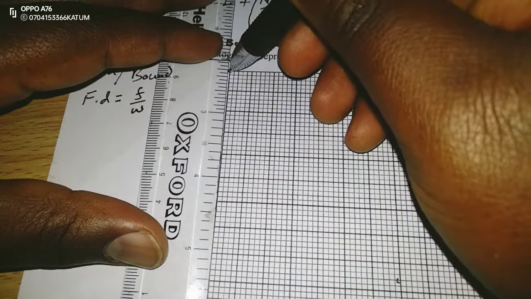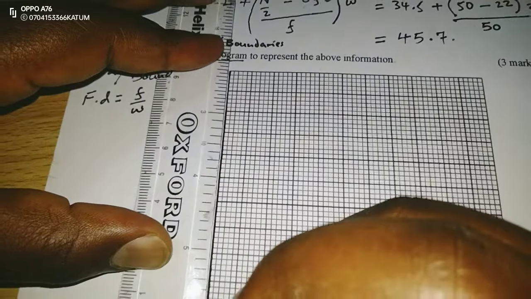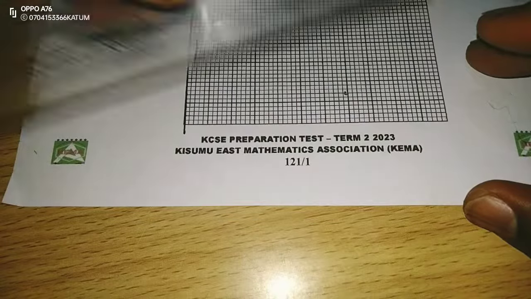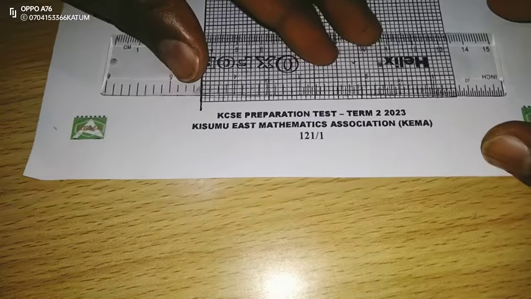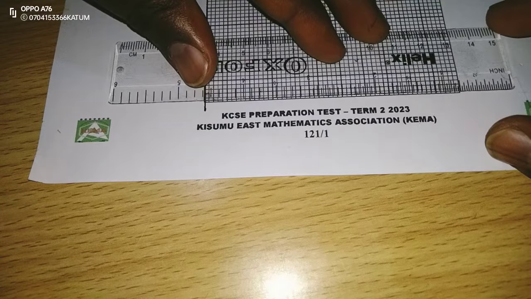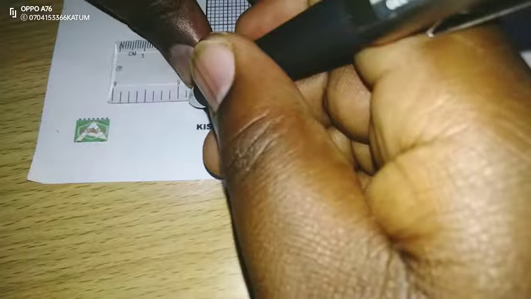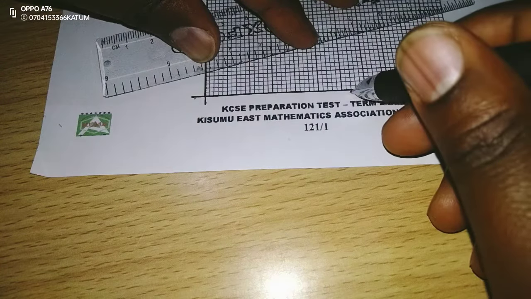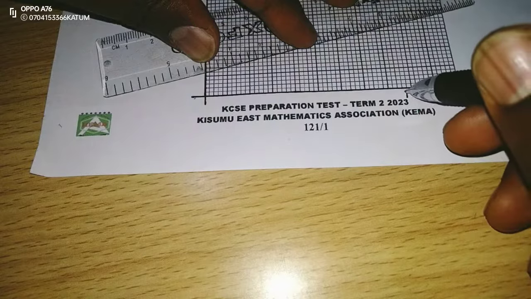On this axis, I will have frequency densities. Then on the horizontal axis, I'm going to have what we call the limits, or rather the marks.